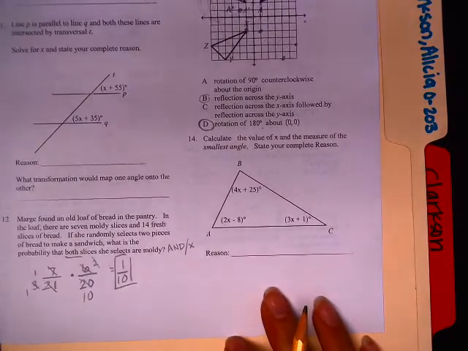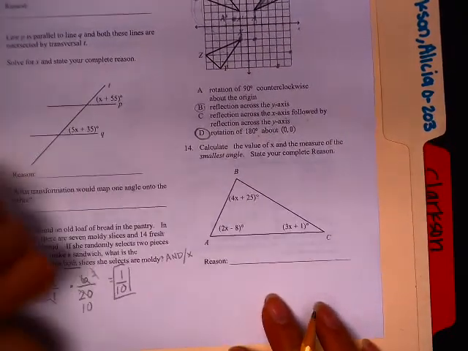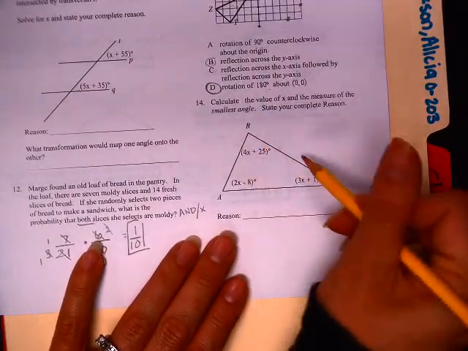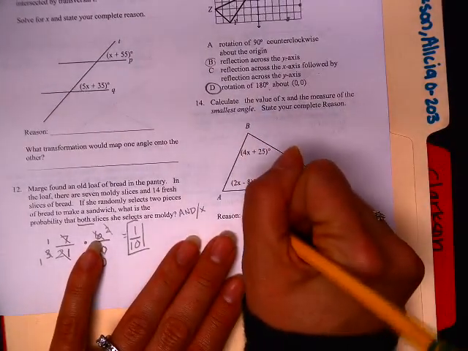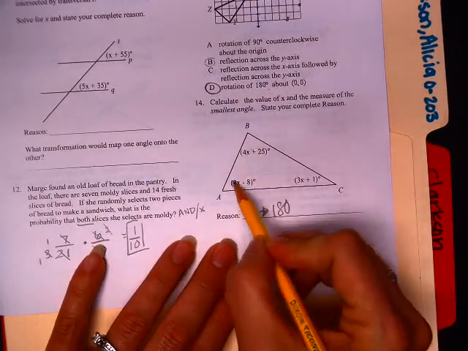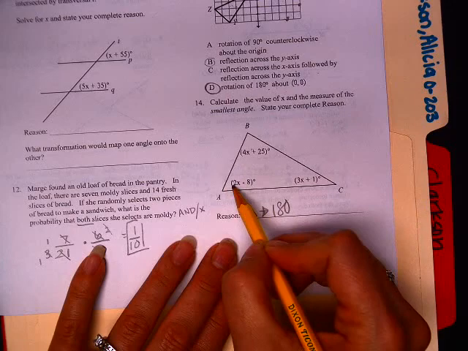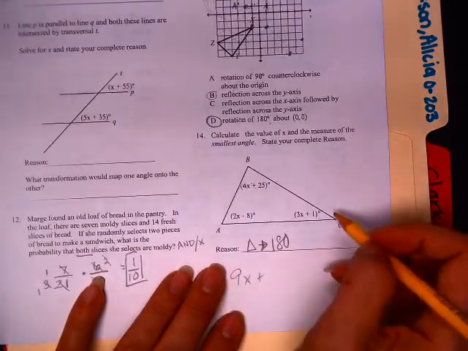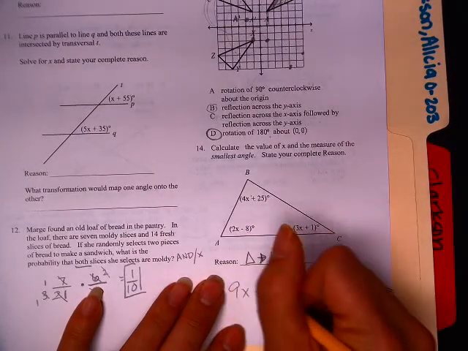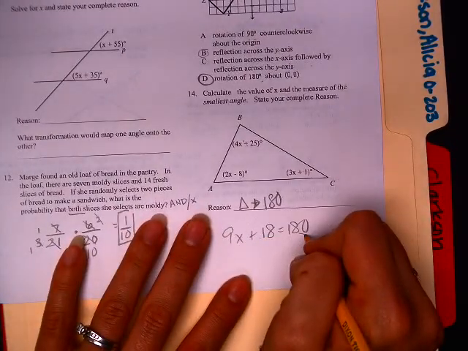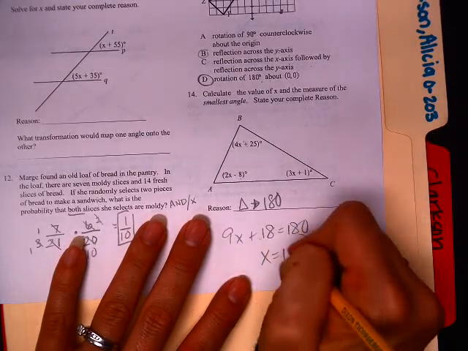Okay, someone picked 14, which surprises me a little bit. That's okay. Here we go. The only thing that we can do with this is add them all equal to 180 because triangles equal 180. So I'm going to add all those numbers together. 3 plus 4 plus 2, which is 9. And 21 plus 1 minus 8 is 18. So I'm going to subtract 18 and then divide.